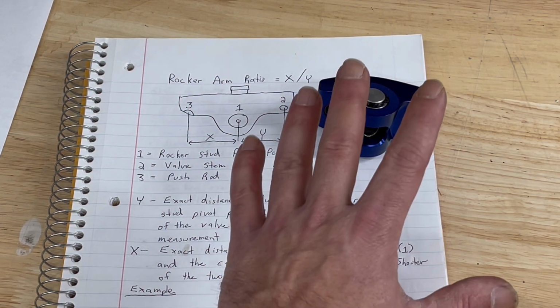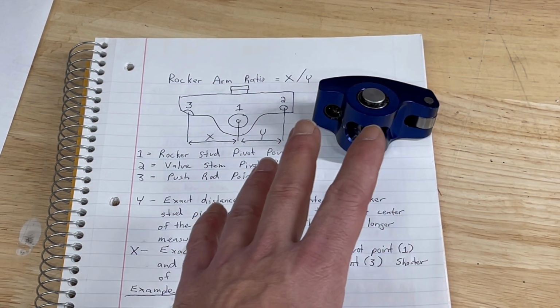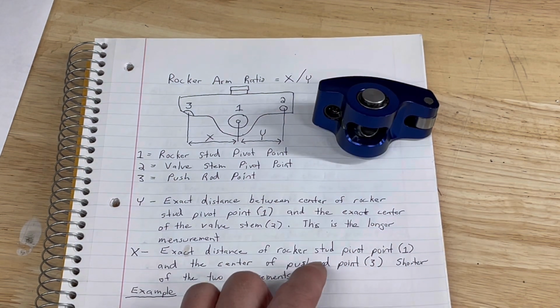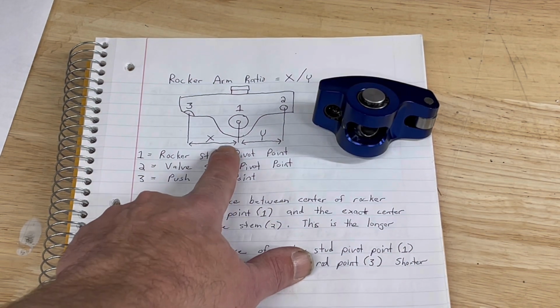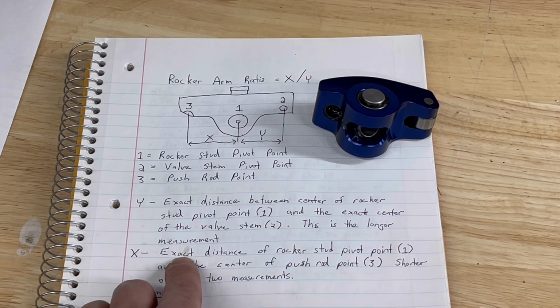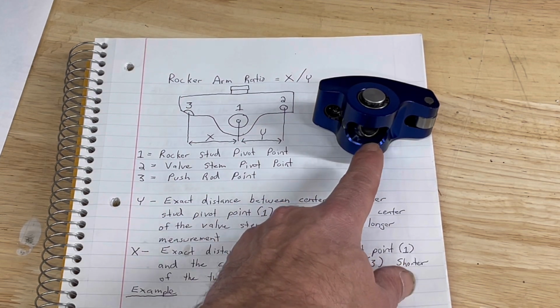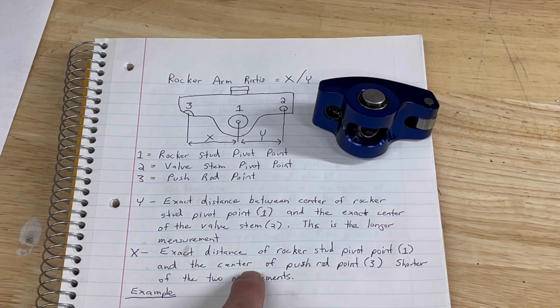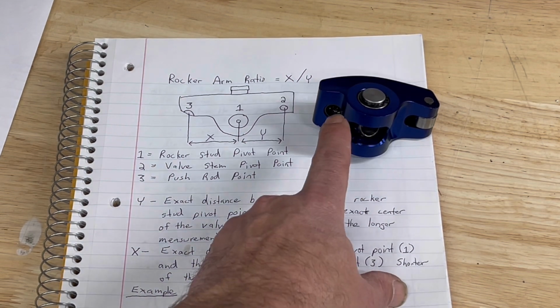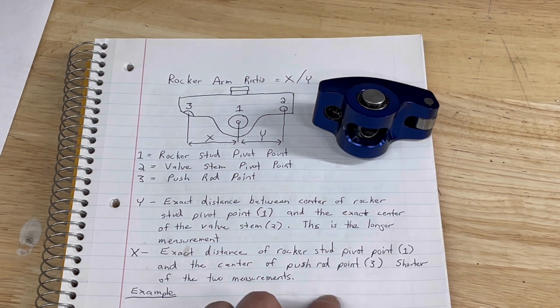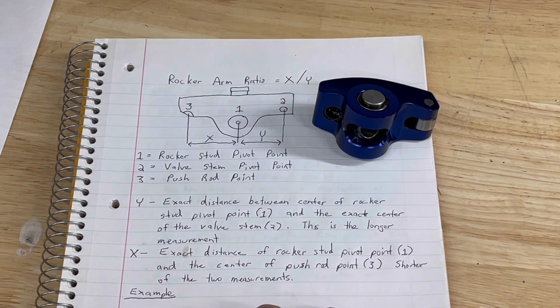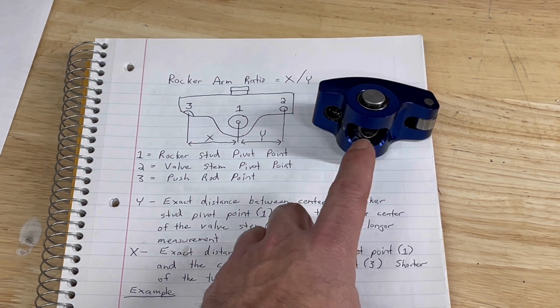Now, these need to be measured, which we're not going to do. I'm going to use a generic math calculation to show you how this all works. So your X calculation is the exact distance from the rocker stud pivot point, 1, your center, to the center of the push rod point, 3, right there. That's the shorter of the two distances. The way that works, think of it as a fulcrum and leverage.